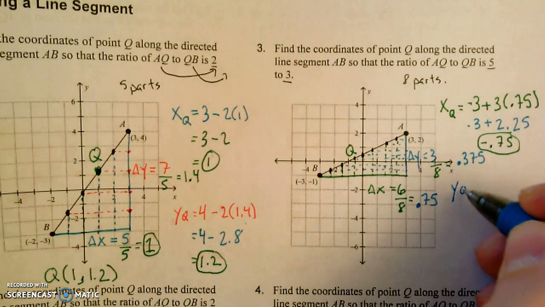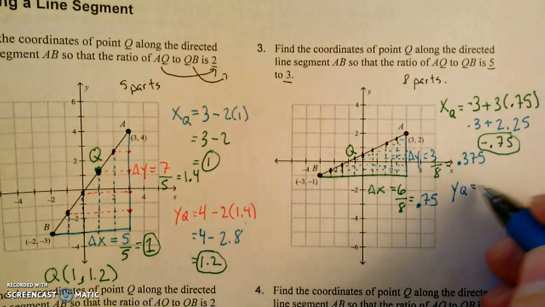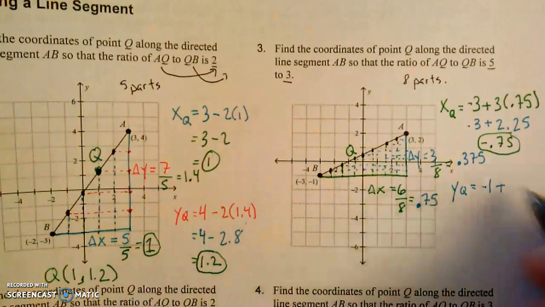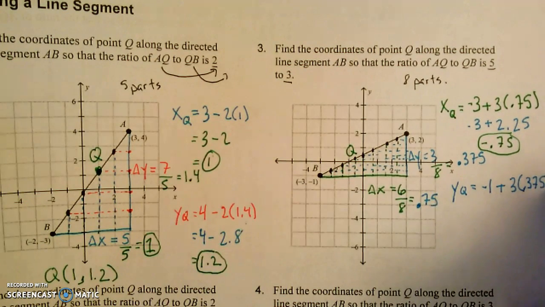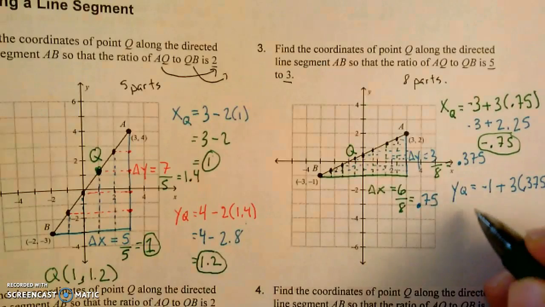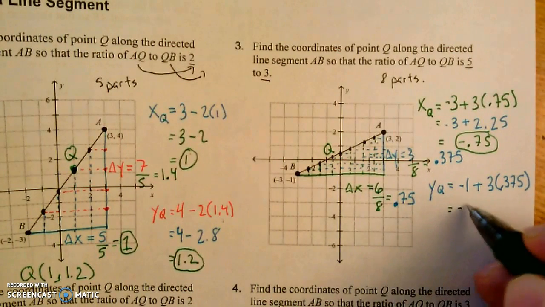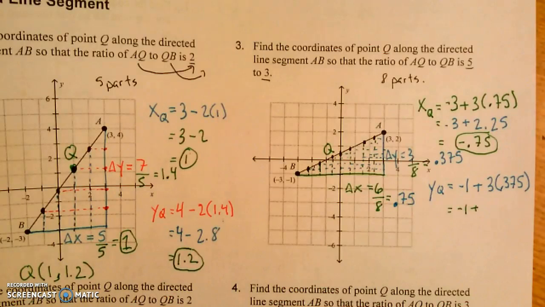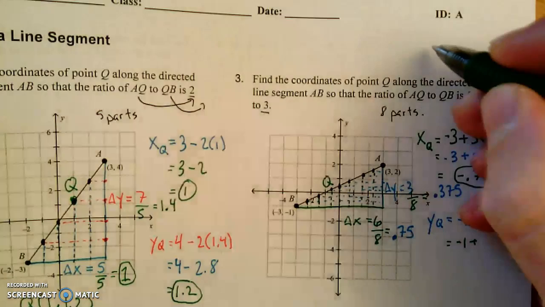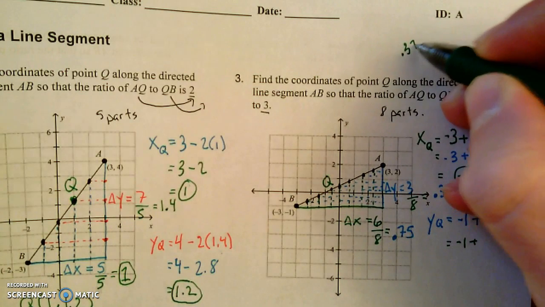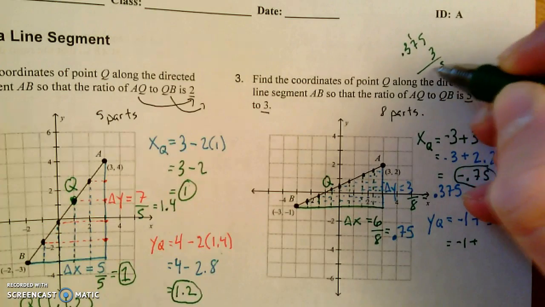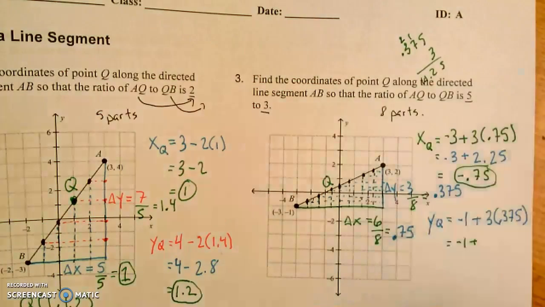And then to find our y sub q, we're going to start with -1, and we're going to work forward plus 3 steps of 0.375 each. Let's see, 3 times 0.375 is 1.125.